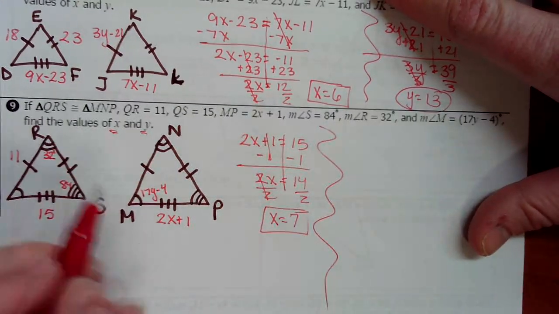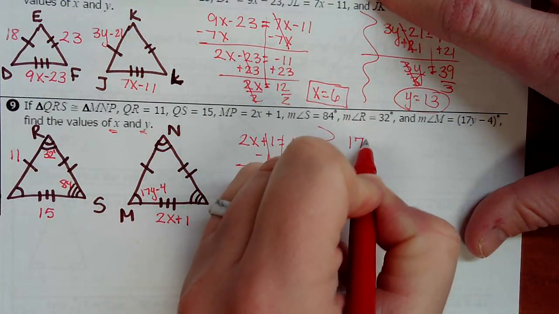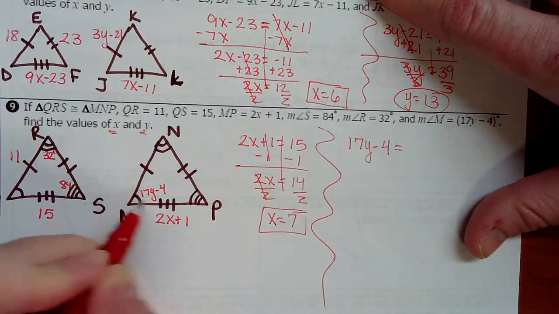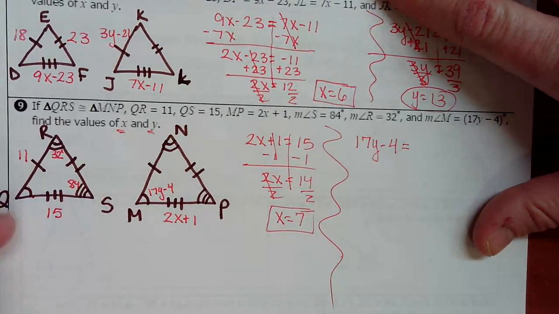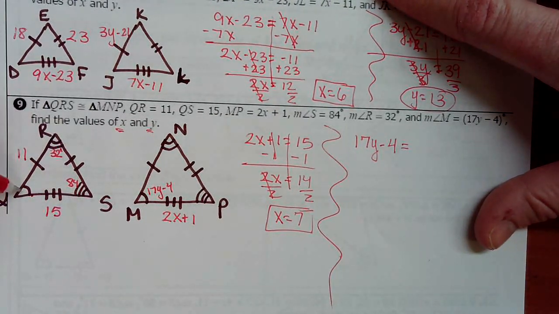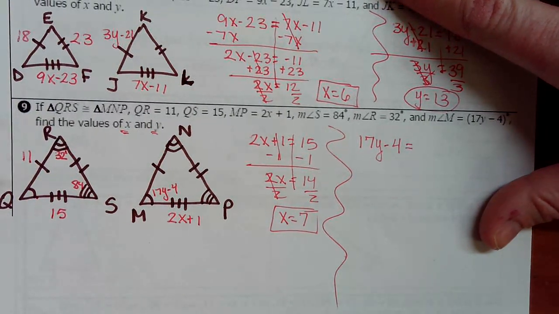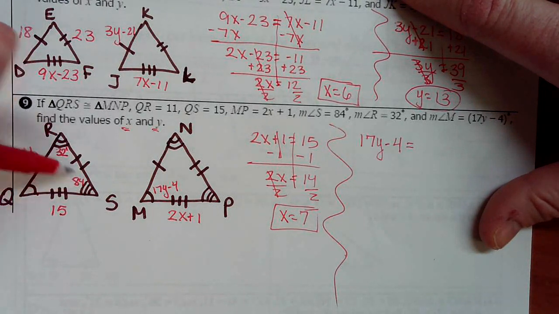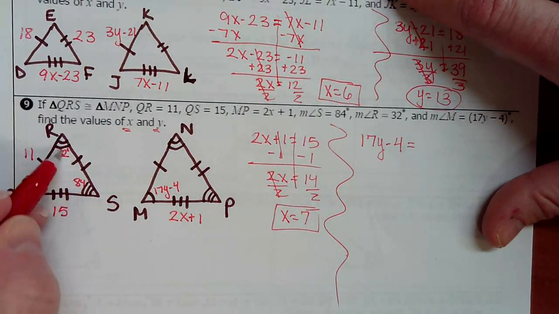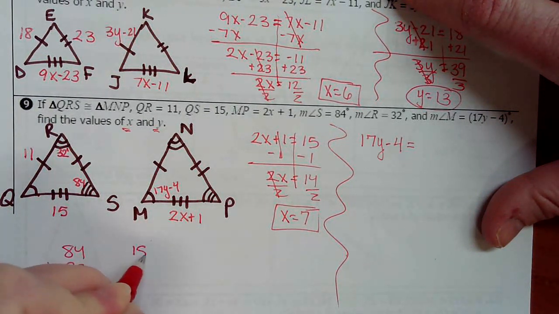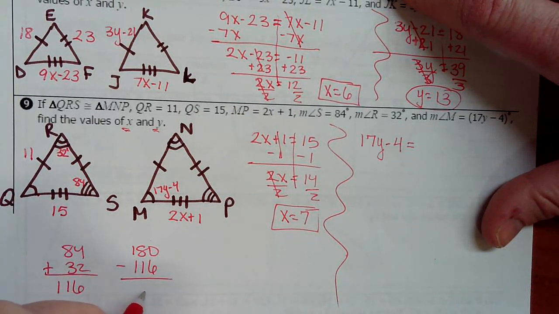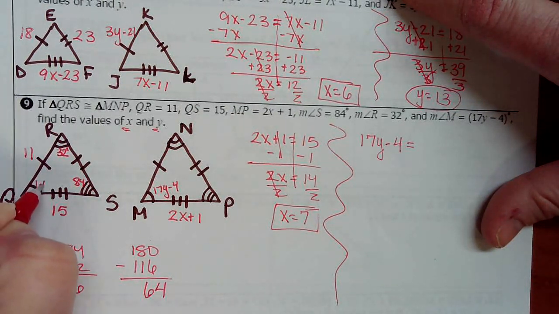Let's solve for y. So here's y right here. We have 17y minus 4 equals, well, it matches up over here. But if you notice, there's no angle measure there. But the good news is that a couple of units ago, we learned about triangles. And we learned that all 3 angles inside of a triangle have to add up to 180. So we have 2. We're missing the 3rd. So we're going to add these 2 together, and then we're going to subtract that from 180. So this angle is 64 degrees.